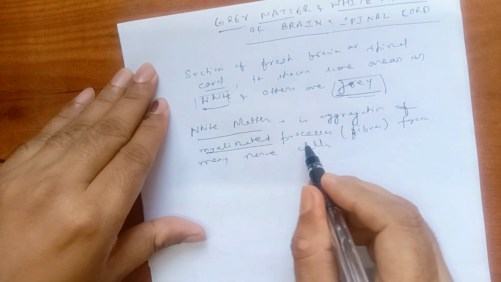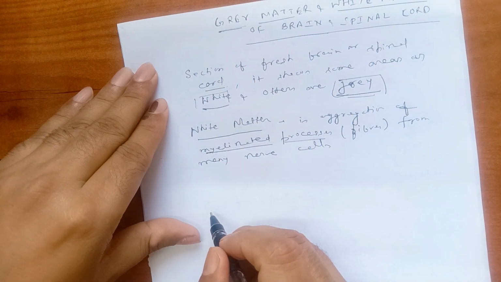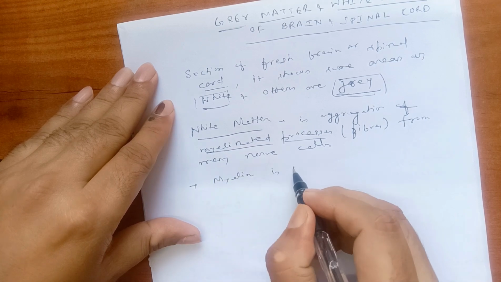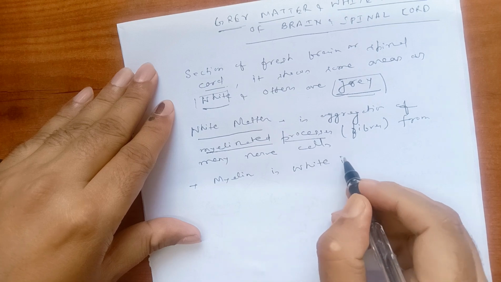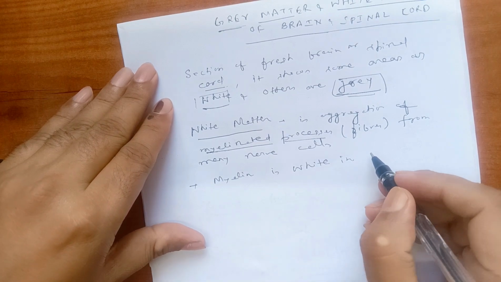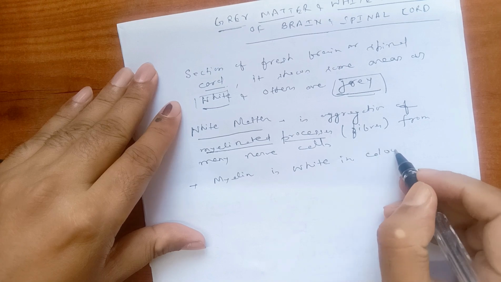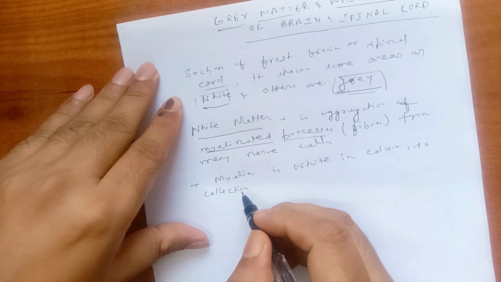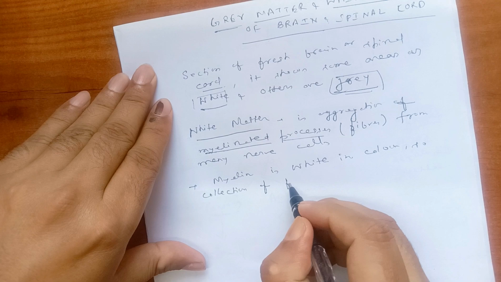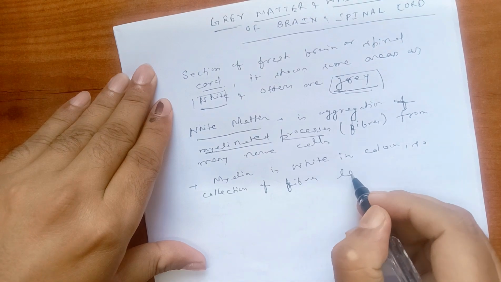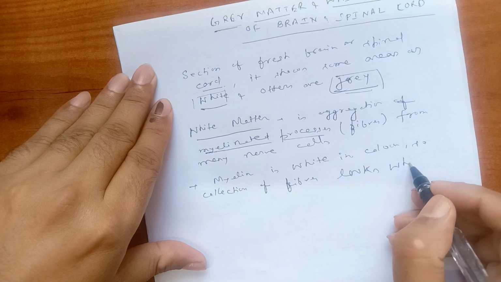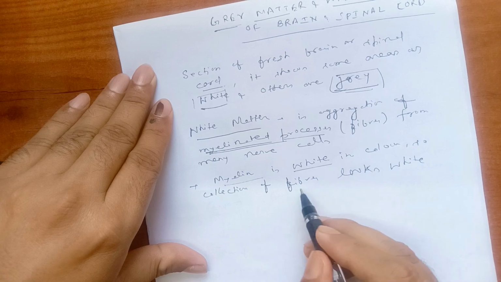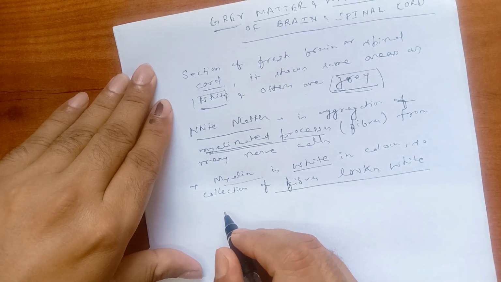And there is the myelination, and myelin is white in color. So the collection of the fibers looks white. That is, two terms: the myelinated process, and myelin is white, so the collection of the fibers looks white.